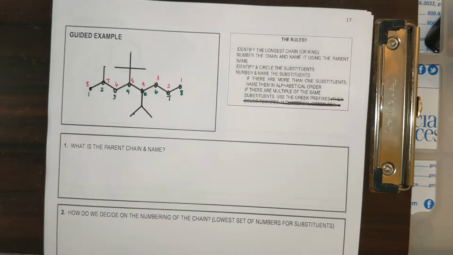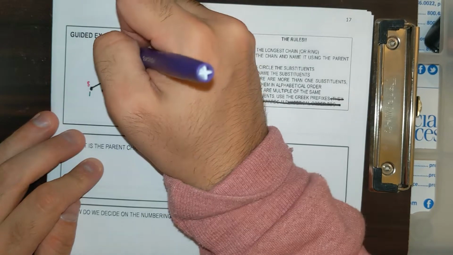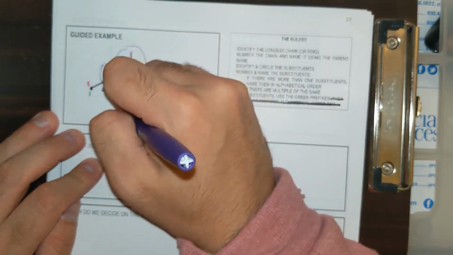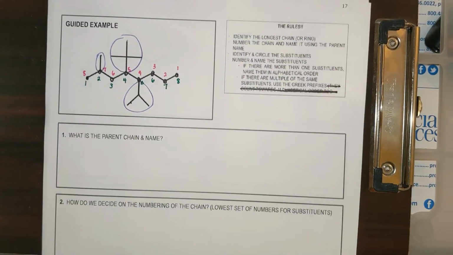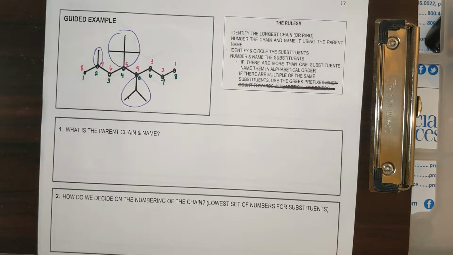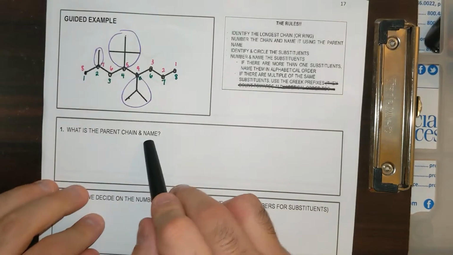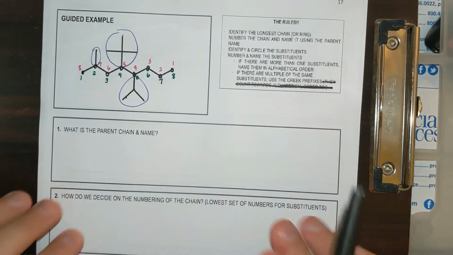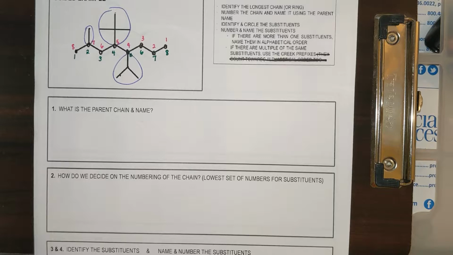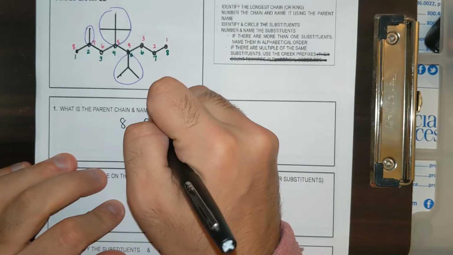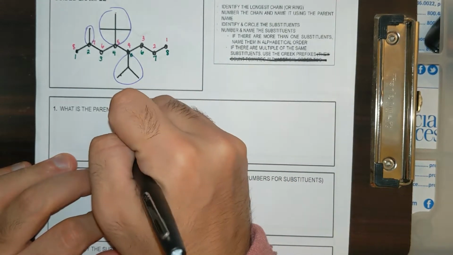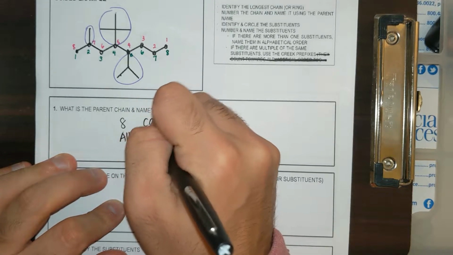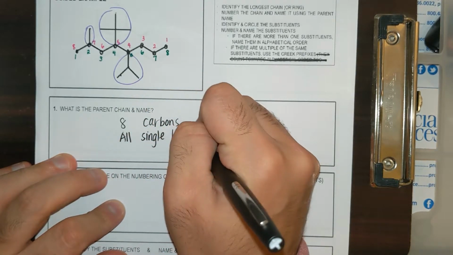And then I'm going to circle our substituents. The ones that I didn't make part of my chain: here's a substituent, here's a substituent, and here's a substituent. Okay? So now I've organized it a bit, and once you do a bunch of practice, this will be second nature. What is the parent chain? For us, no matter what, the parent chain is 8 carbons. We got all single bonds, that means it's an alkane.